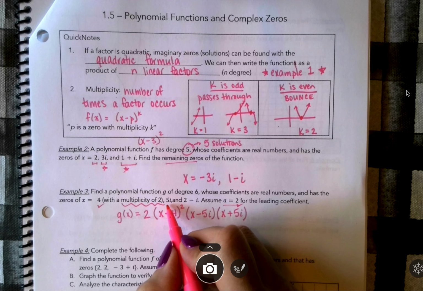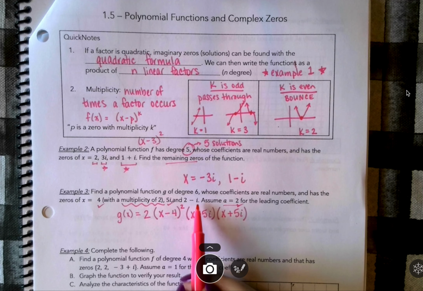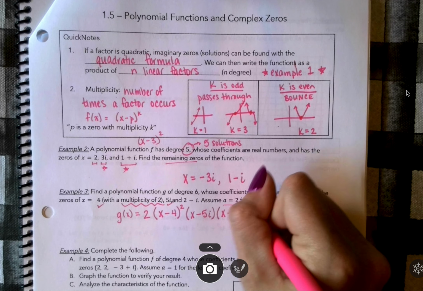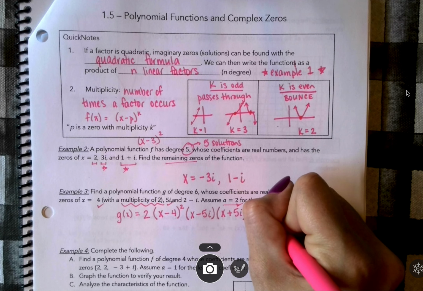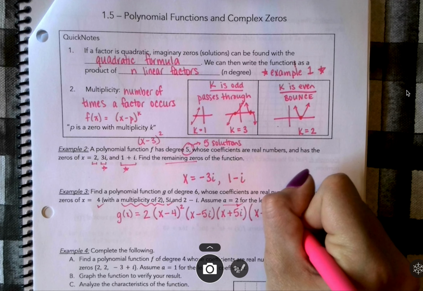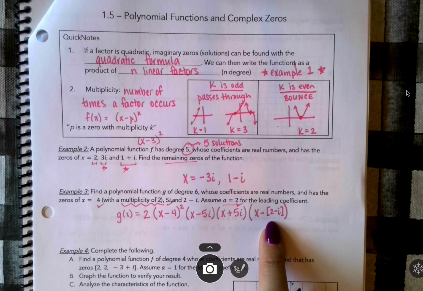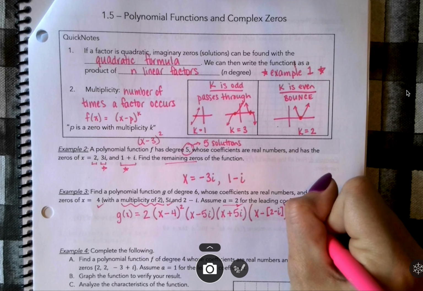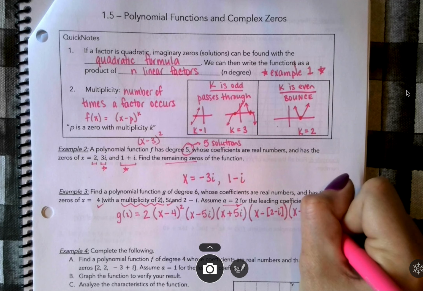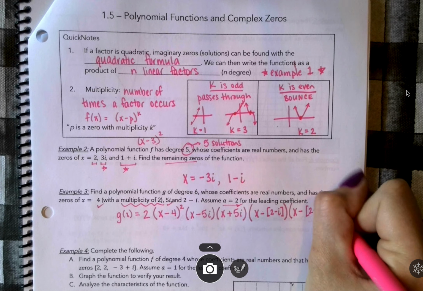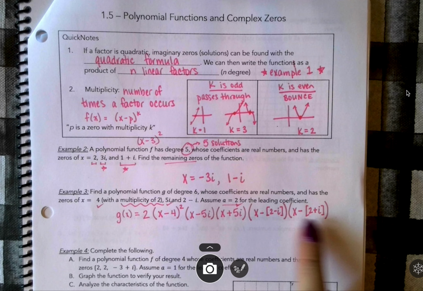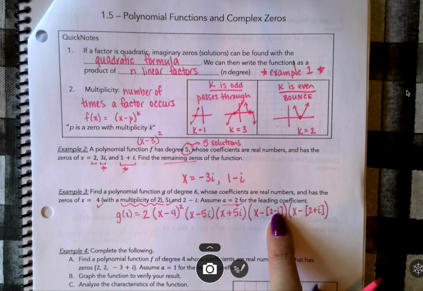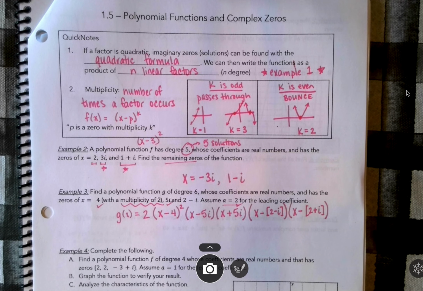And then I have 2 minus i. So I'm going to do x minus 2 minus i. And again, this is imaginary, so it has to come in a pair. x minus 2 plus i. My 2 does not change, but the imaginary part changes sign. So this was minus i, so now this is plus i. So I checked that off my list.